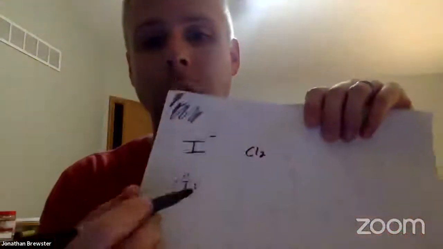And if we do Lewis dot diagrams, we're going to see that iodine has a full octet because it's in group 7, but it has that negative charge, meaning it has one more electron than it would normally have if it was neutral. So it has a full octet of electrons. This chlorine, it has no charges and there's 2 of them. So how would that end up looking as a Lewis structure?